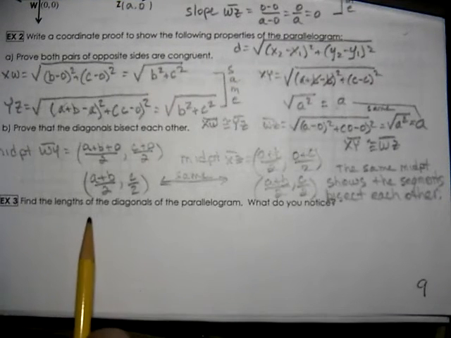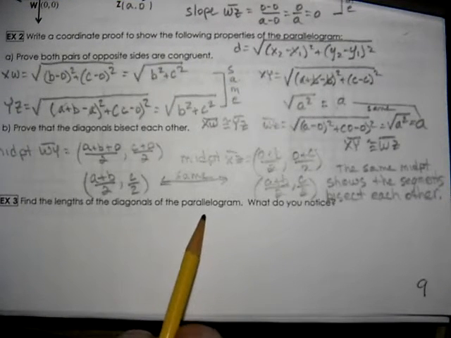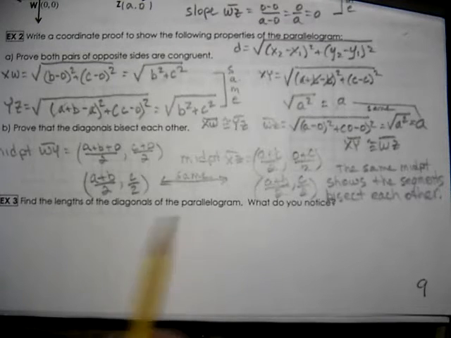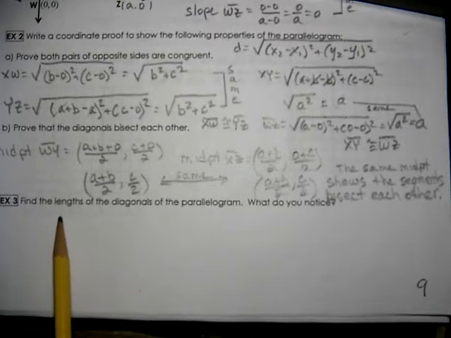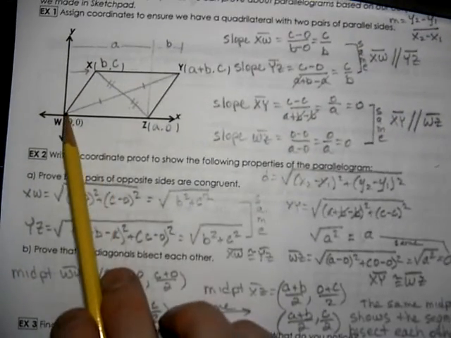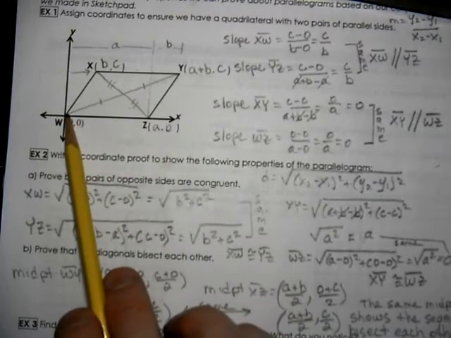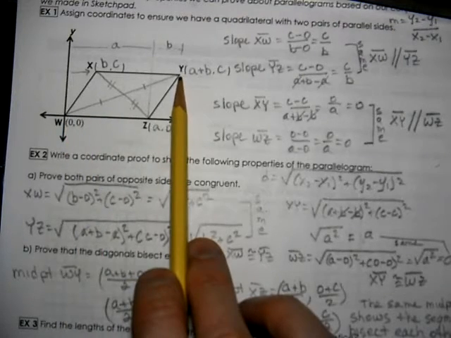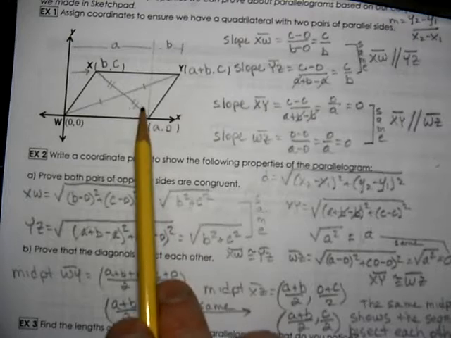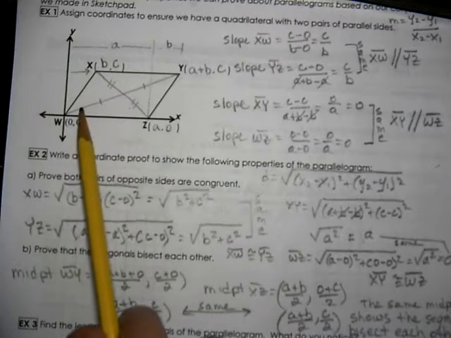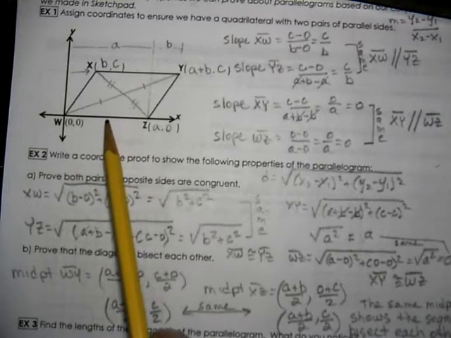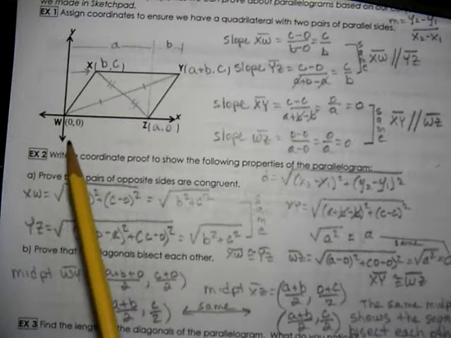Next, we're going to find the lengths of the diagonals of the parallelogram. What do we suspect that that means? What does length mean? How do you find the length of something? I'm not going to use a ruler. So we come up to our shape. Length is the same thing as distance. So we're going to calculate the distance of one diagonal and the distance of the other diagonal. We're going to see if their distances are the same. What do you suspect is going to be true about the distance of each diagonal?